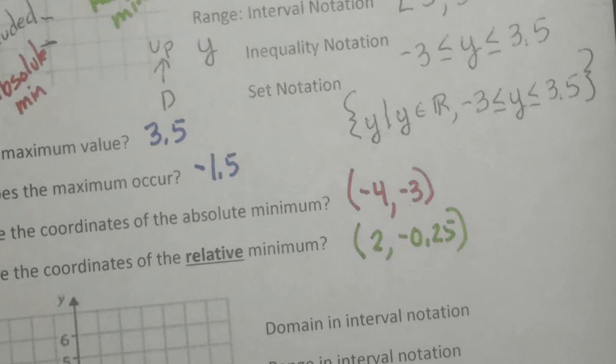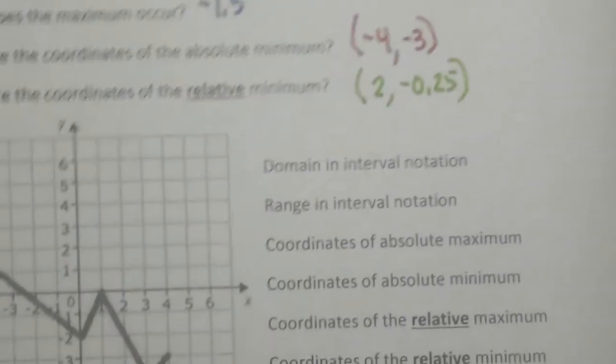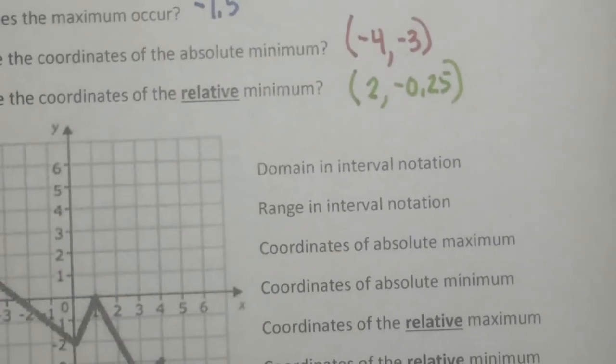All right, let's take a quick pause. Turn to your partner. Talk about domain, range. What's the difference between the absolute minimum and the relative minimum? Turn and talk. There can be more than one, yes.